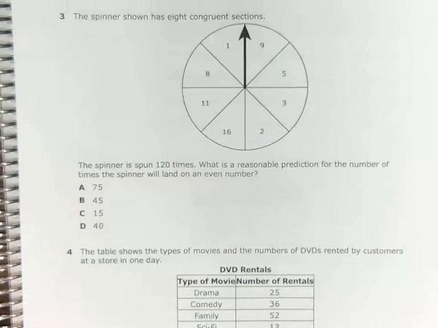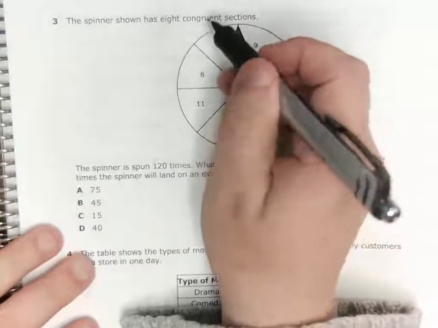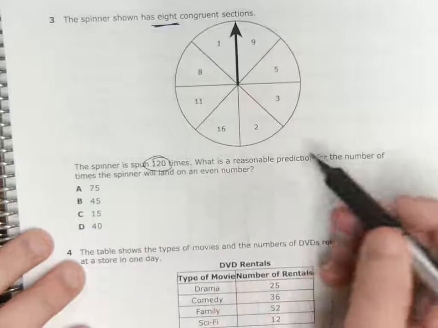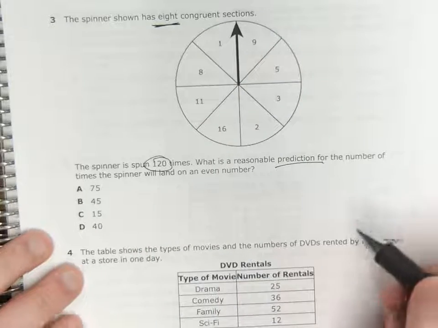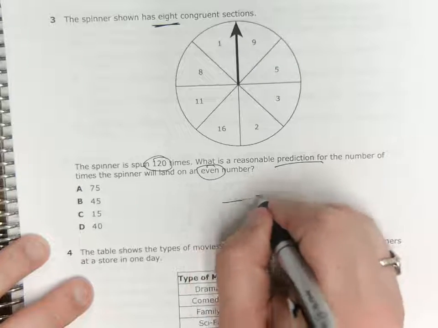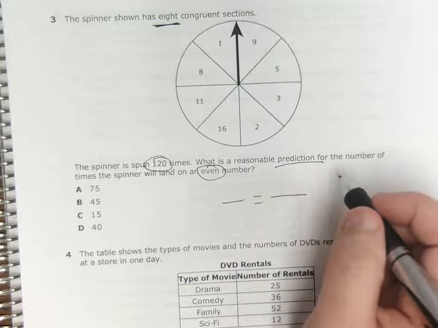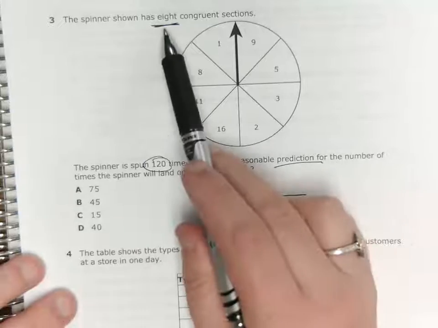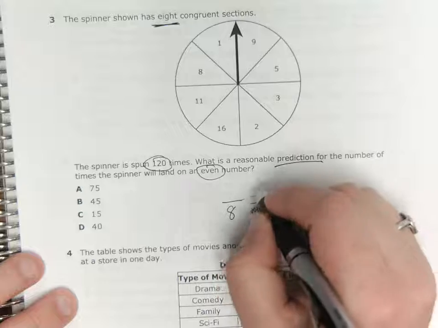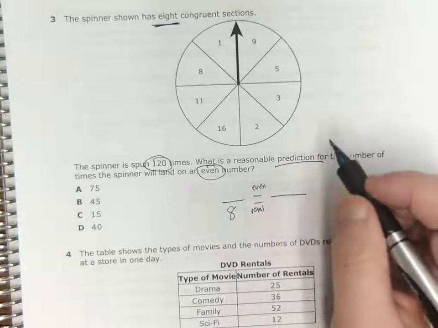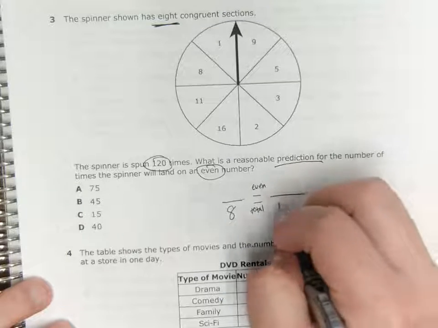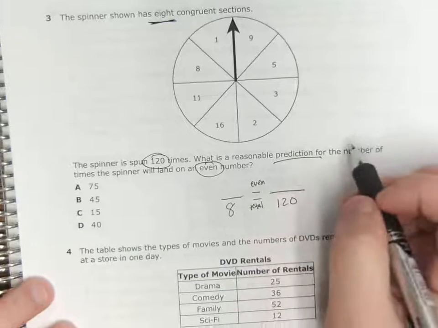Number 3, the spinner has 8 congruent sections. Okay, the spinner is spun 120 times. What is a reasonable prediction for the number of times the spinner will land on an even number? Okay, so it's a prediction, so we've got to set up a proportion. Okay, so I know there's 8 sections. Okay, so this is my total down here, and this is my even up here. Okay, total, there's 8 total sections here, and it's been spun a total of 120 times.